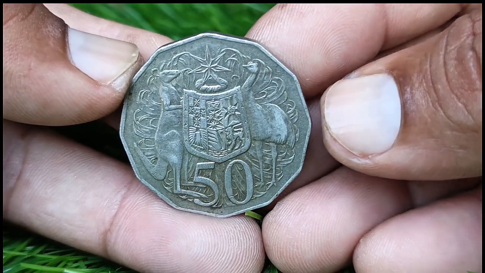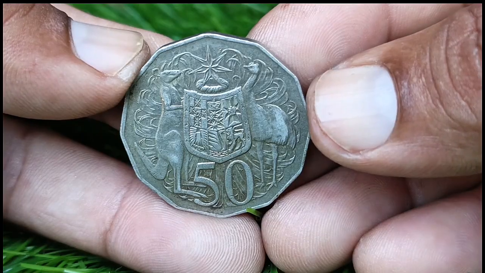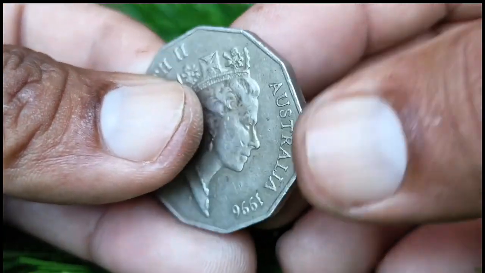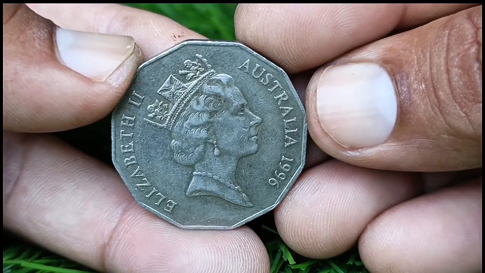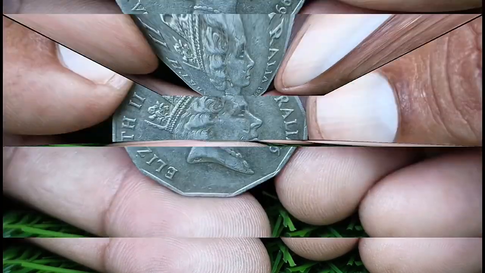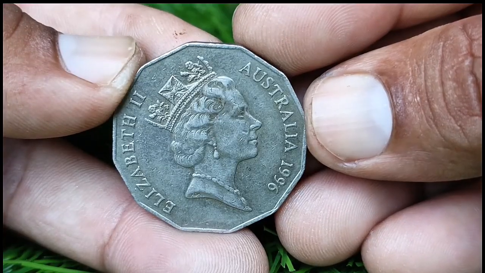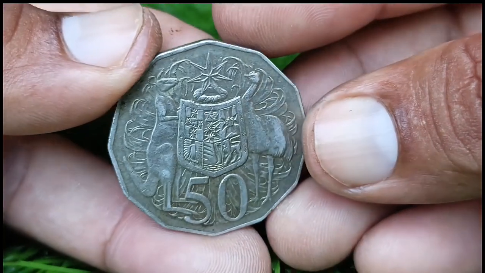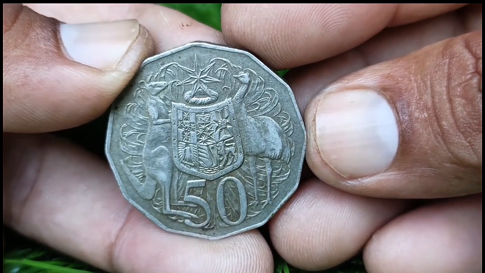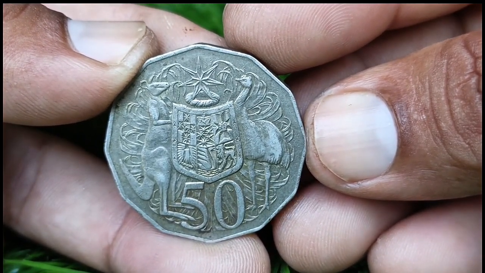On the obverse side of the coin, we see a portrait of Queen Elizabeth II. This particular portrait was designed by sculptor Raphael Maclauth, whose effigy was used on Australian coins between 1985 and 1998. The Queen is shown wearing the royal diadem, facing right, with the inscription, Elizabeth II Australia 1996, surrounding the portrait. This design connects Australia's modern currency with the long tradition of monarchy and the Commonwealth.